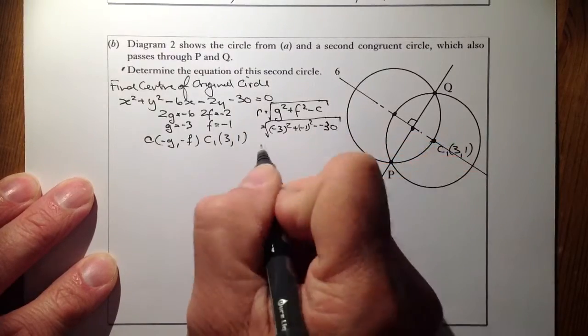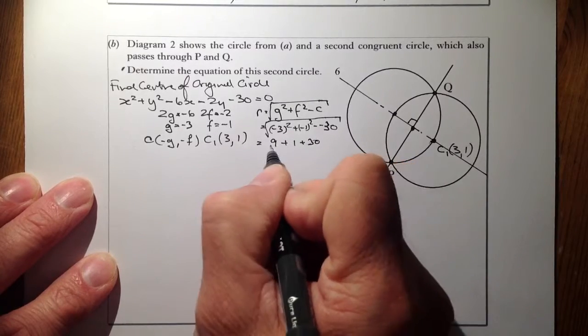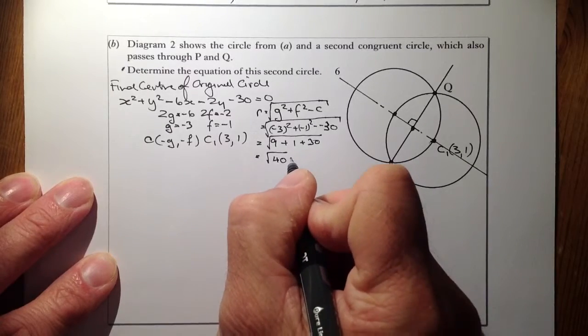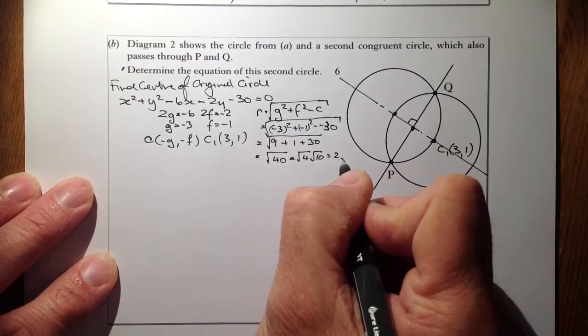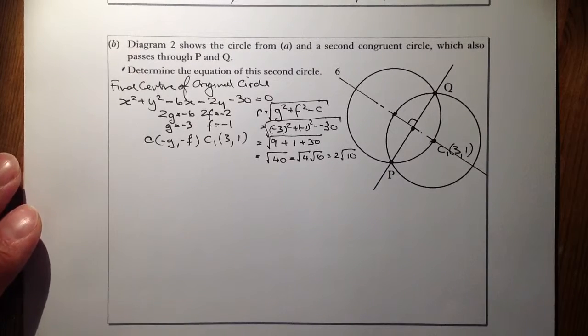That's the C value. That's going to be 9 plus 1 plus 30, and that's going to give me root 40. And if I simplify that down in surd form, what I get is 2 root 10. 2 root 10 is the radius of the original circle, and also the second circle that's here.